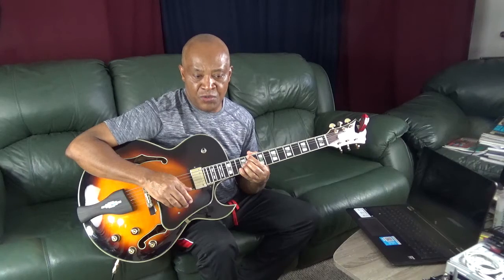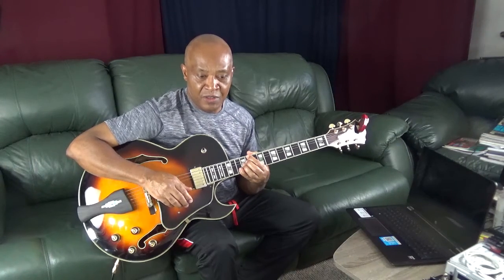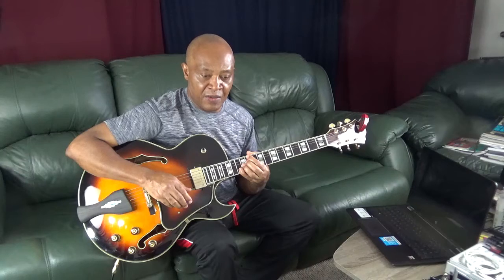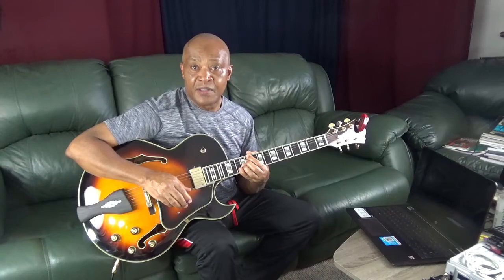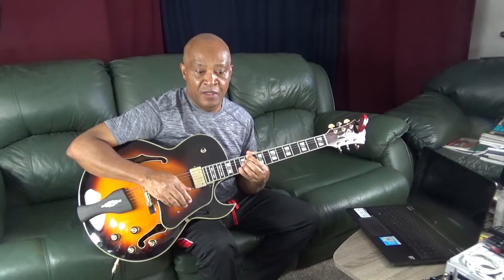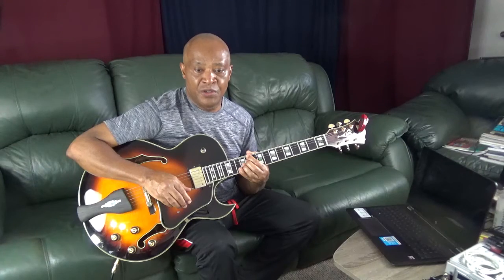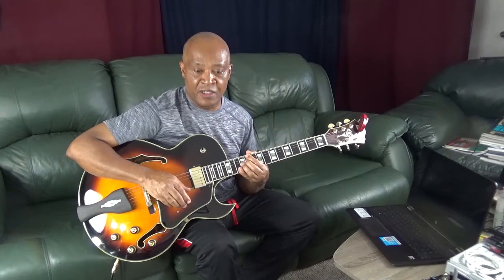Or you can use the Mixolydian Mode, which is going to be C Mixolydian Mode. To play Mixolydian Mode or Mixolydian scale, you got to start on the 5th degree of the scale.